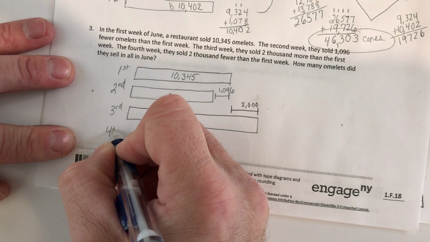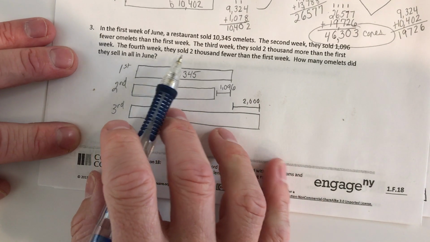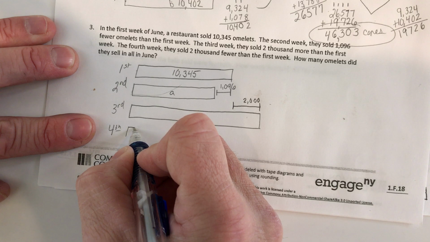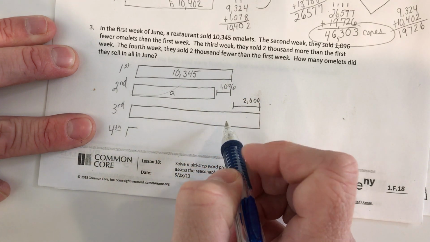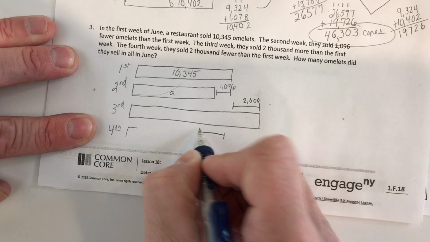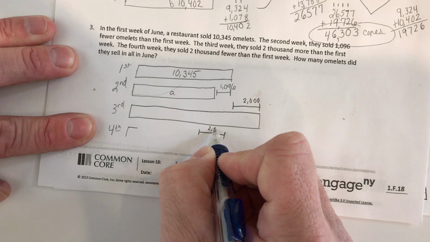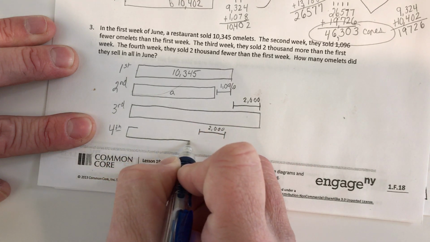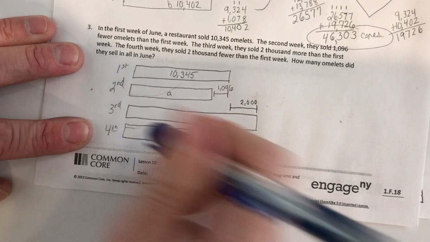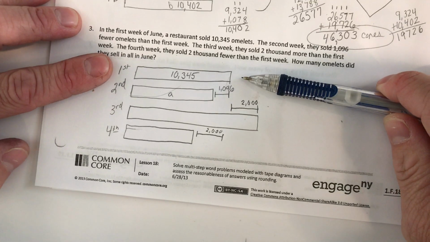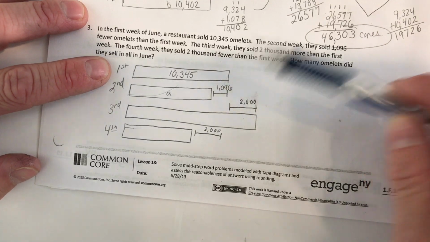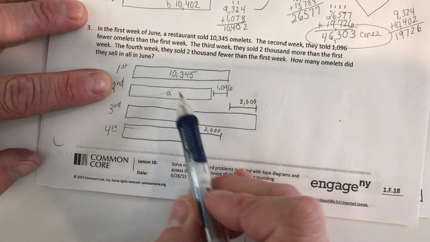And then the fourth week, they sold 2,000 fewer than the first week. So again, here's my first week. Kind of going down here. And we're going to go fewer this time. And this one will be, again, mental math because it's 2,000 fewer. This is a very difficult tape diagram to draw. This is why I wanted to do this one, because they're comparing. The third week gets compared to this first week, and the fourth week also gets compared to the first week. And the second week also gets compared to the first week. So the hardest one to do is going to be figuring out this second week here.